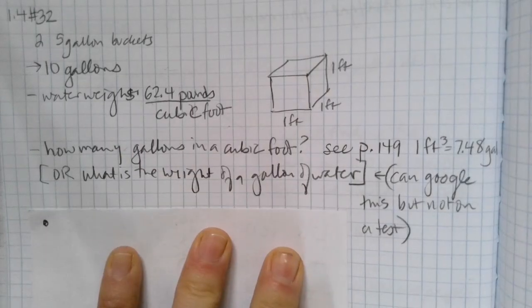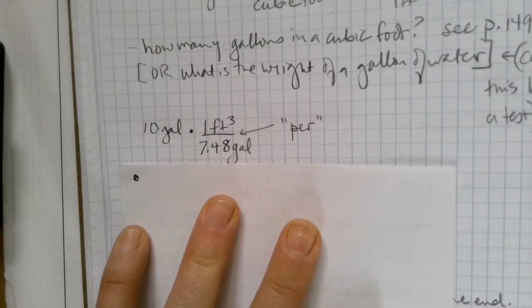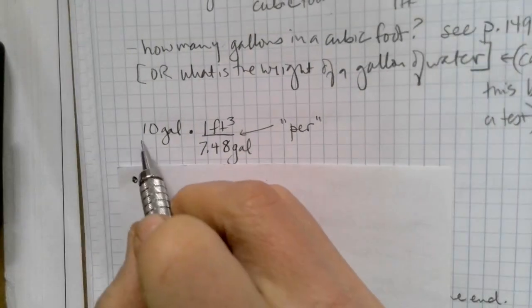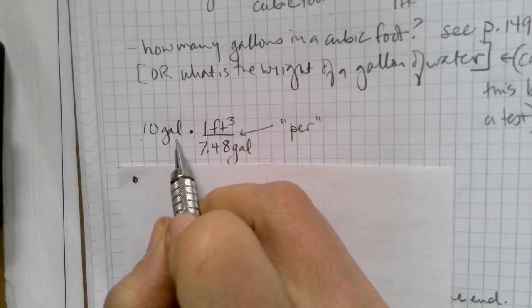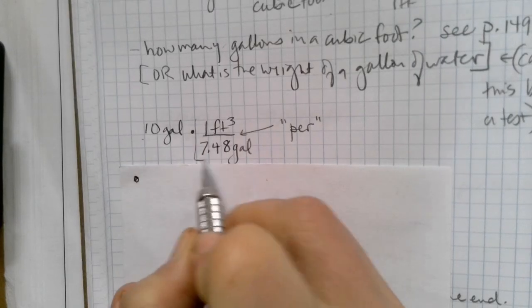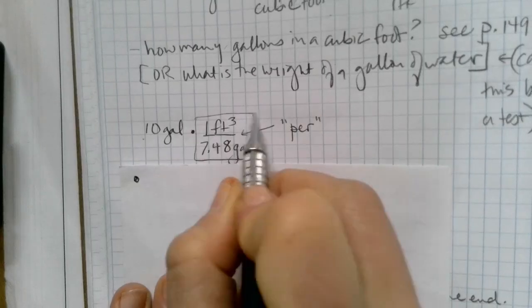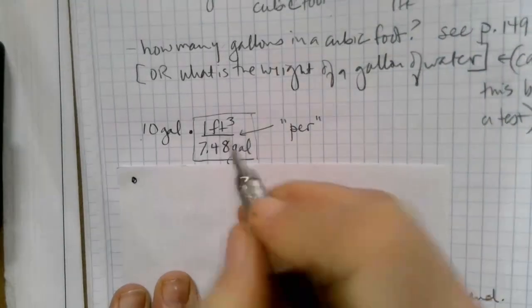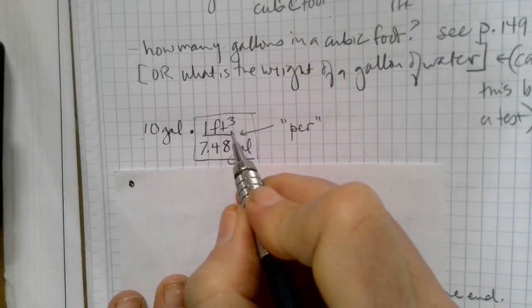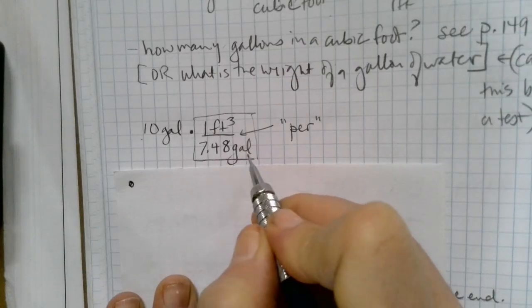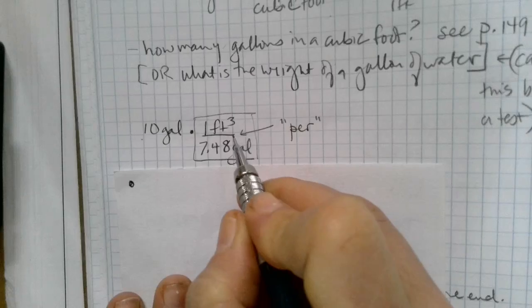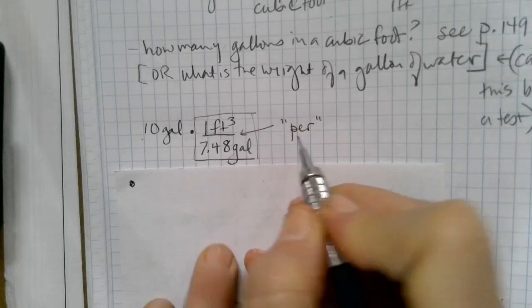So here is my process for working this out. I start with the 10 gallons. This is what we were given. And then I multiply by our fraction, which is a rate. I put 1 cubic foot on top and 7.48 gallons on the bottom. And this fraction bar basically is per.